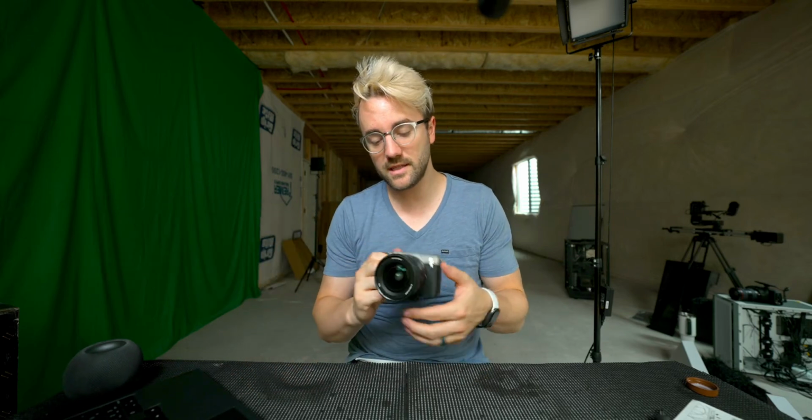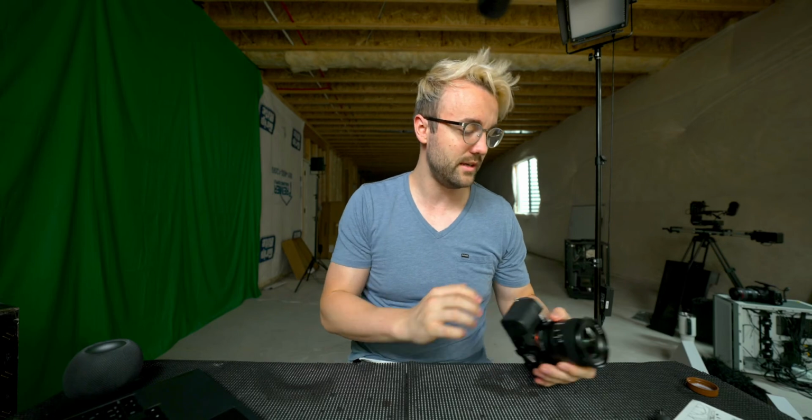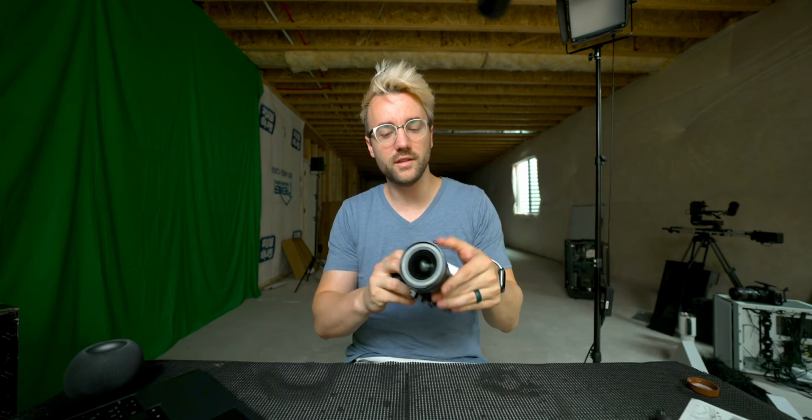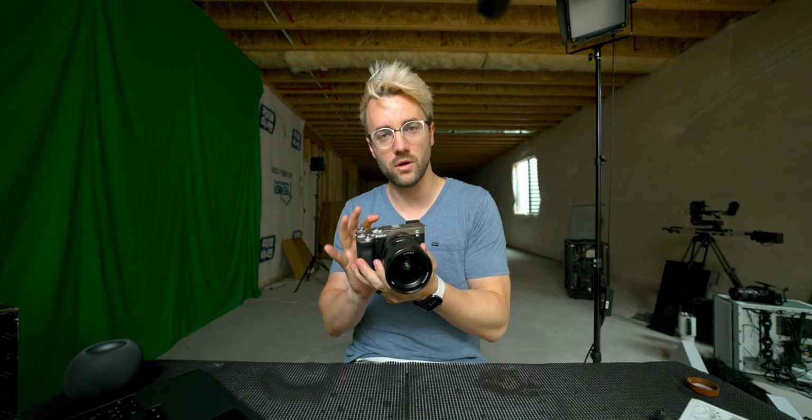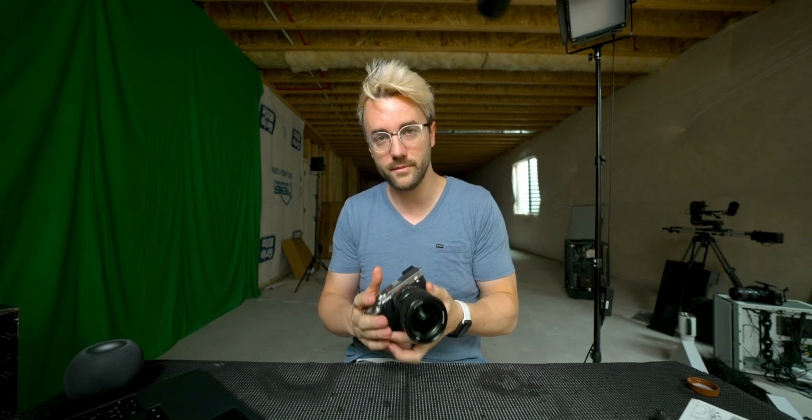The A7C is basically the same thing as the A7S III. We used it for streaming. It was perfect. Had no problems with it. It can do 4K 30 if you want, which can be really cool. But if you want to get the full sensor, if you go to 4K, it'll crop in the sensor a little bit. So if you want that full frame sensor, make sure you're setting it to 1080p. That'll make a big difference.